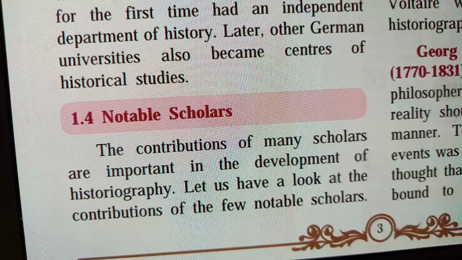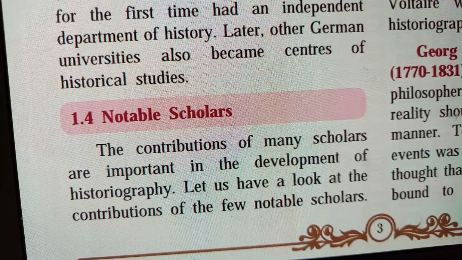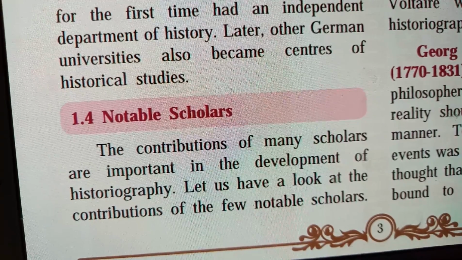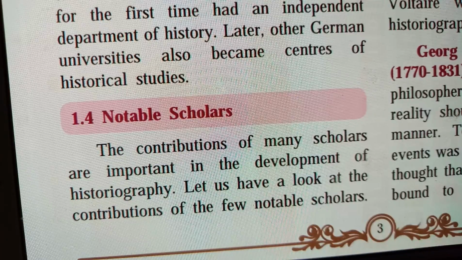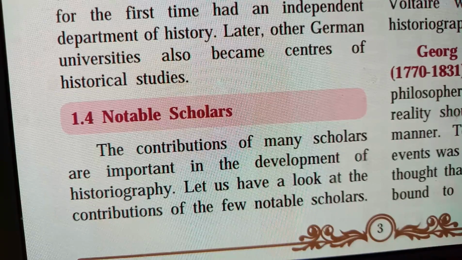Next is notable scholars. There are some notable scholars who have given a contribution in the field of history. They have written some studies in historiography to make people understand that we should also think from a scientific perspective. The contribution of many scholars is important in the development of historiography. They have written something about people, about how life should be. So let us have a look at the contribution of a few notable scholars. There are different types of scholars who have given good thoughts from their point of view. So let us discuss some notable scholars.